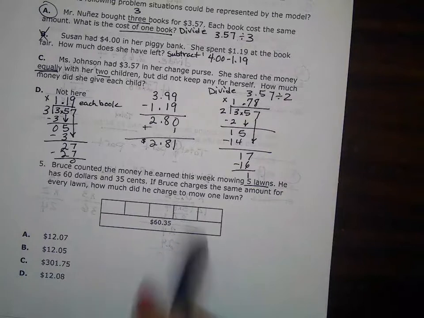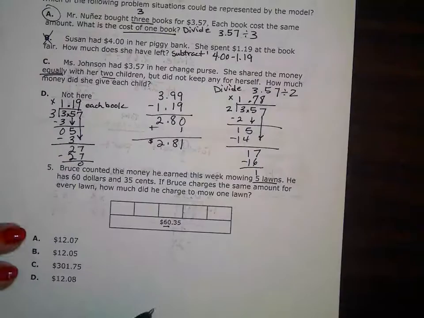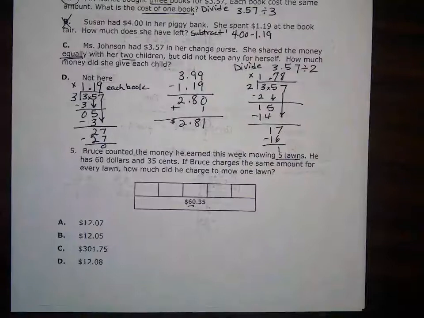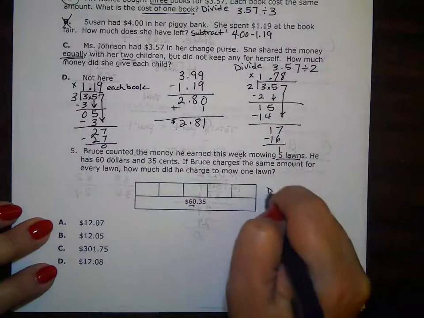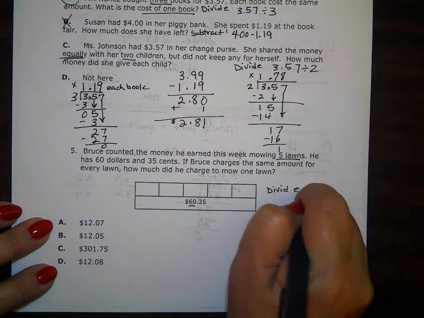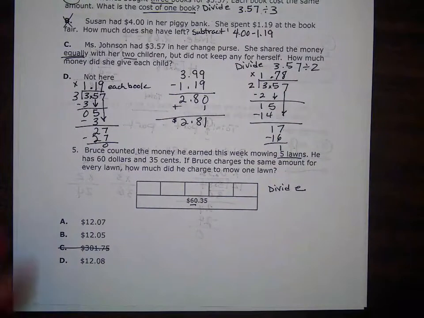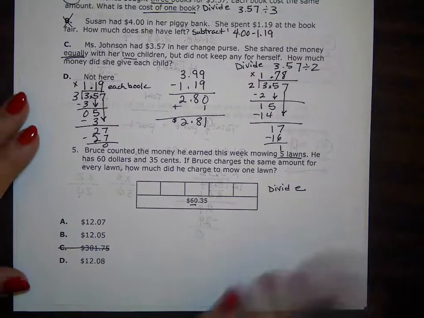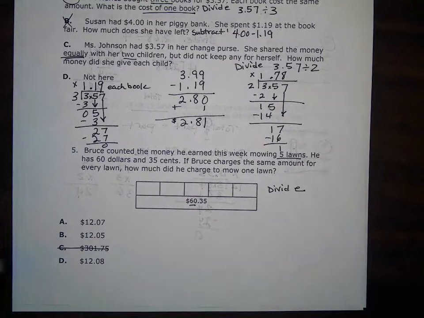All right, well, let's take a look. If I have 5 and I'm looking at my 60, what do you think that would be? First of all, is there some answers here that we can immediately eliminate? Yes. And here we said that this is going to be divide. So I can eliminate C, $301.75. That makes no sense whatsoever. Can you imagine charging that to do your lawn? Per lawn, that's crazy. It would be nice, but it's definitely not realistic.